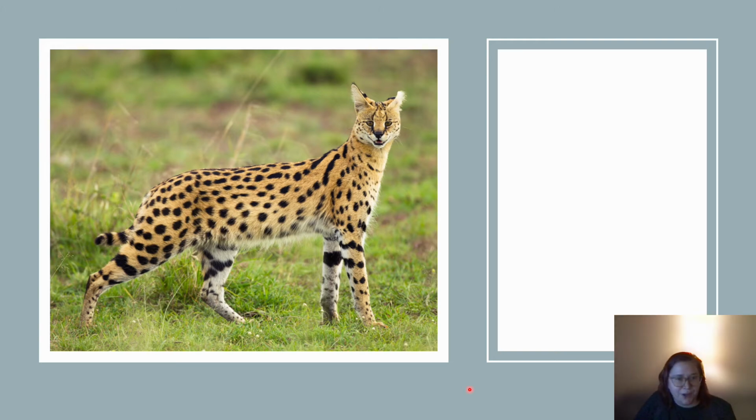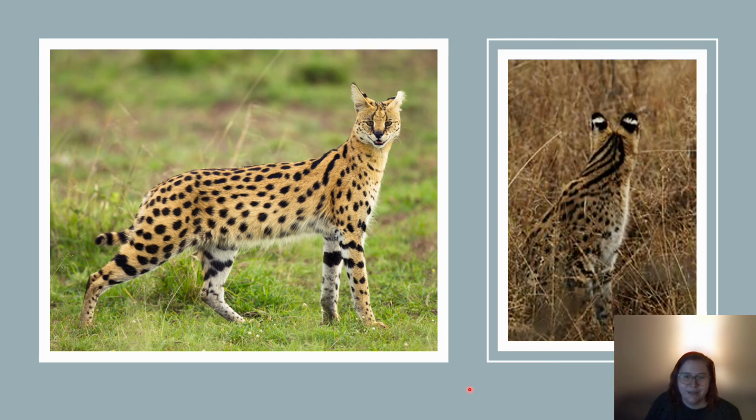But servals are small. They can be preyed upon themselves. So on the back of those big ears, they have these eye spots, and that is to scare off predators. It makes them appear like these are the eyes of a larger mammal than the serval actually is. All of these are structural adaptations because they have to do with the body or how the body looks or is formed.